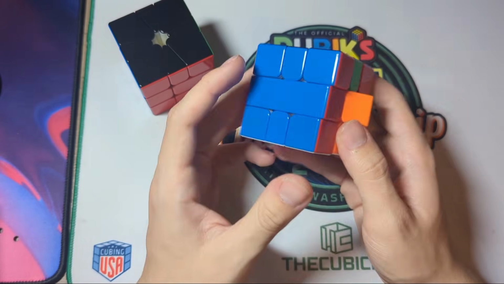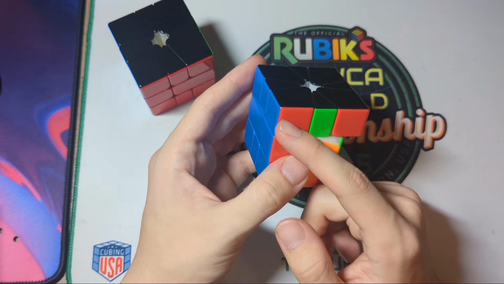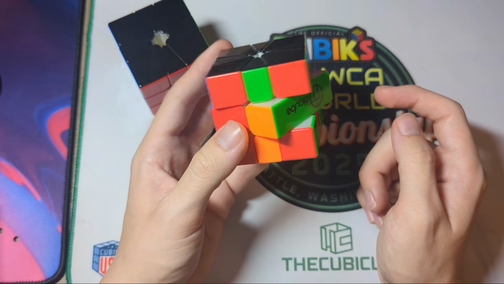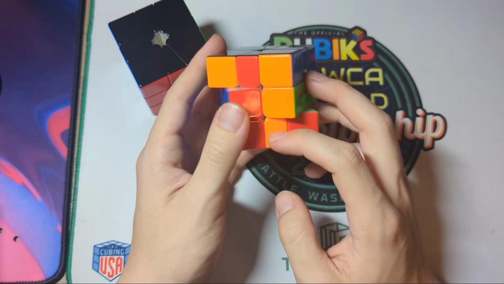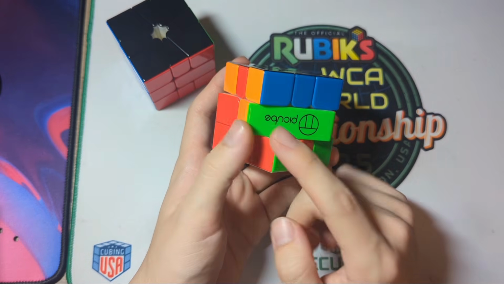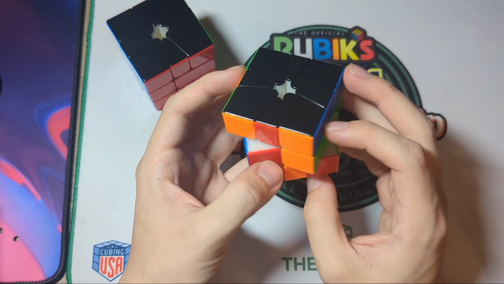Just like that. And then if you hold the bars right here and you have the opposite on the bottom and not opposite on the top, you're going to hold it like this, where you put both opposites on the same face. So you have a bar here and a bar on the right, and then both opposites facing you, and you're gonna do this alg.